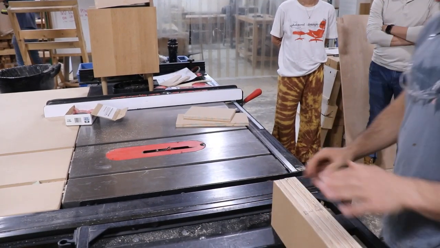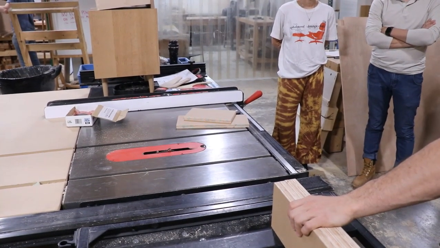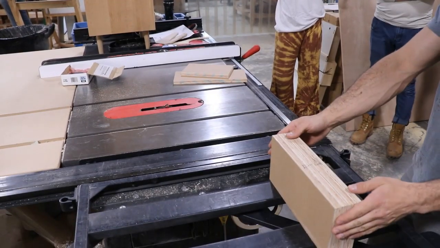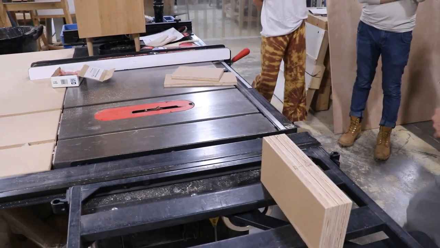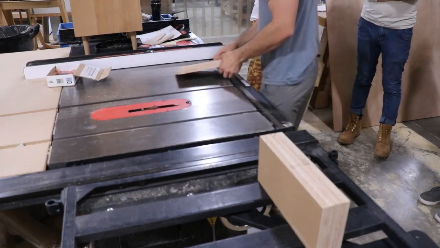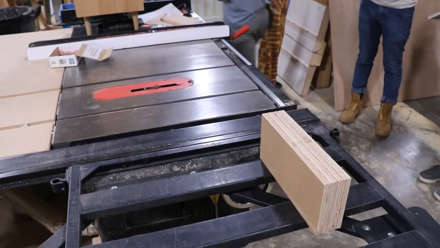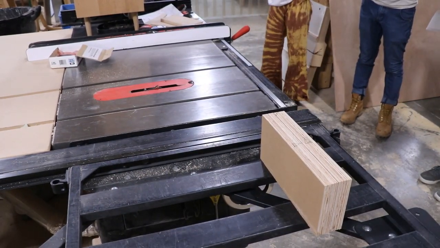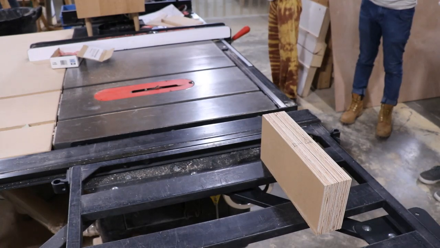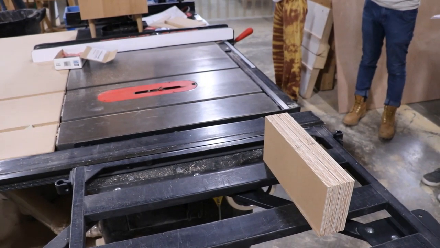So I've got my top edge, and I've got my 4 pieces oriented how I want them. We can move on to cutting this corner. Where this comes in.